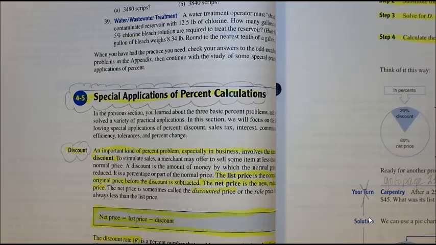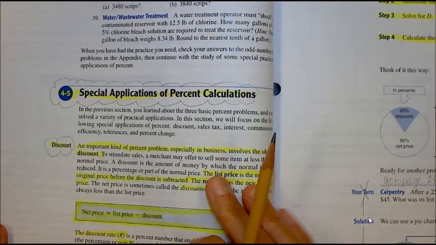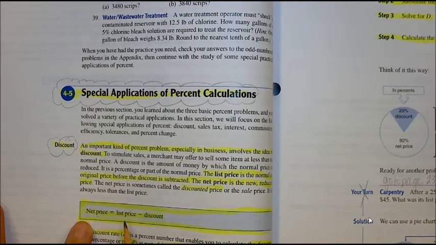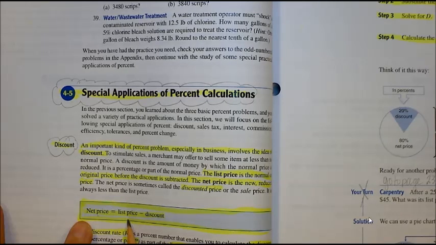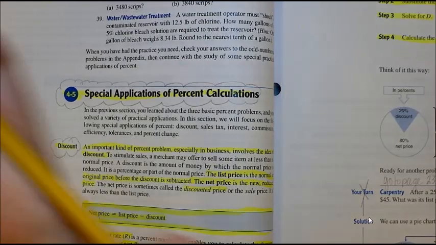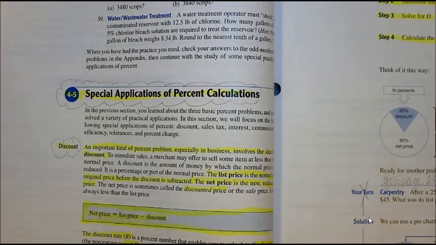Well, they'll give you the price on the tag, but it doesn't tell you what that final price is. So we want to usually figure out, okay, what is this actually going to cost me when I take it up to the register? So net price is going to be the price that you pay in the end, and it's going to be equal to your list price minus your discount. Most often, your discount is given to you as a percentage, right? Okay, we see it a lot that way.